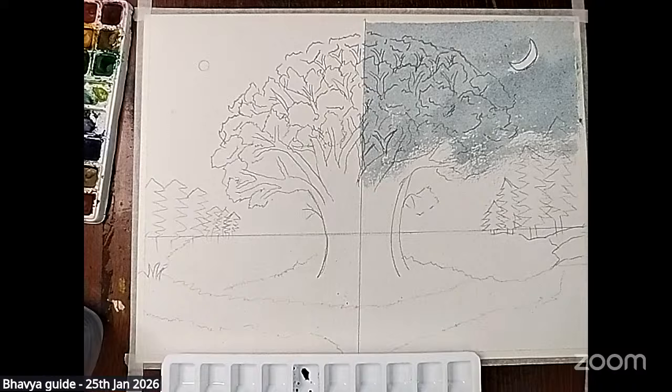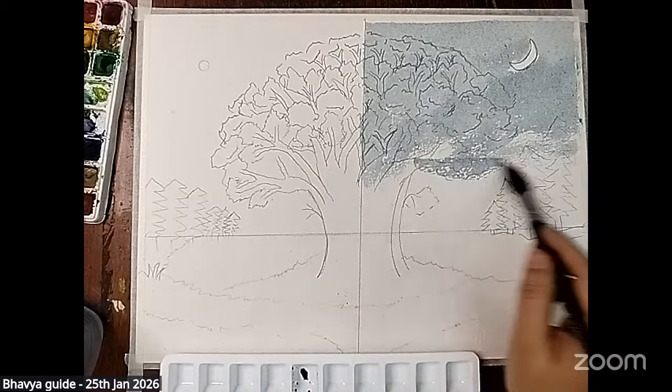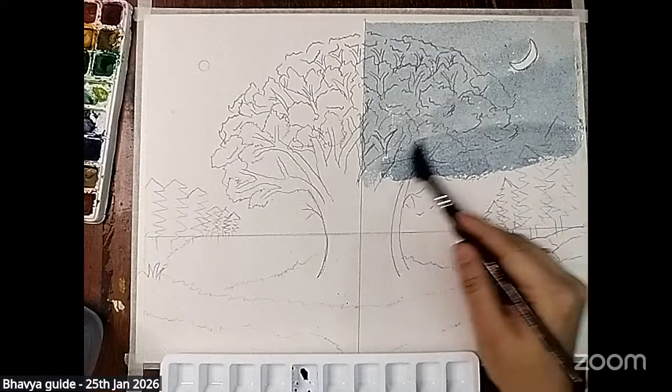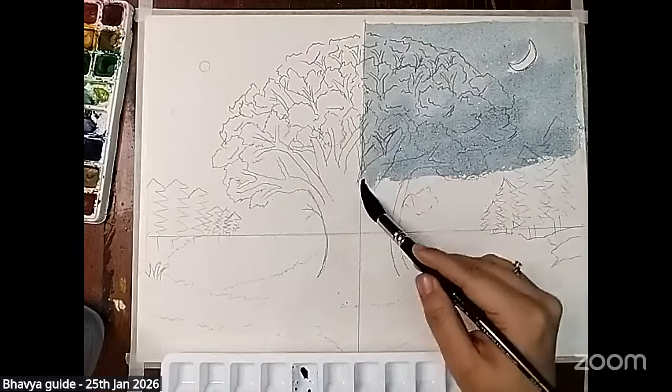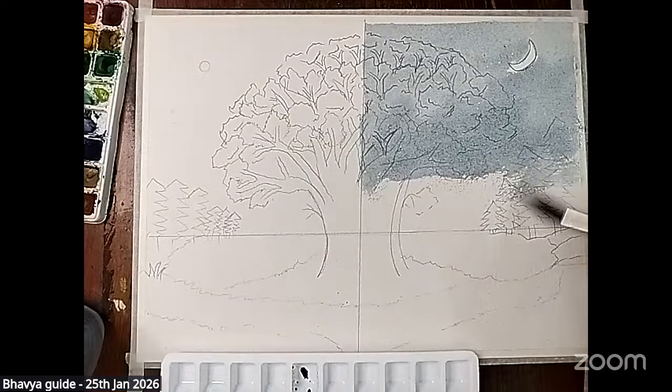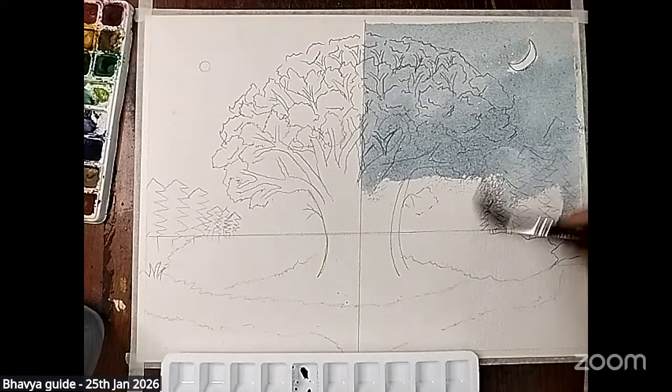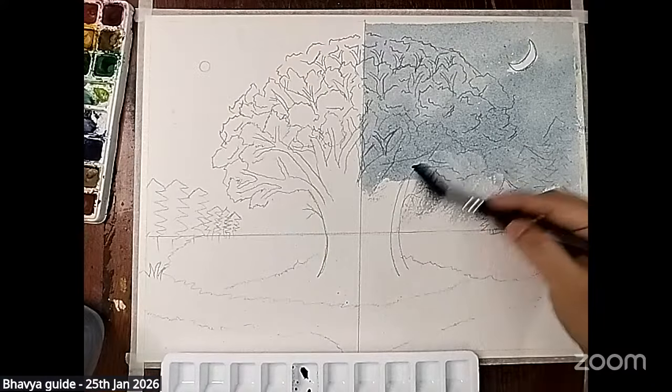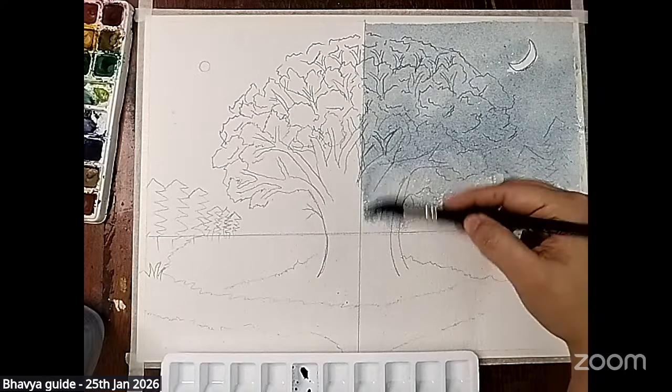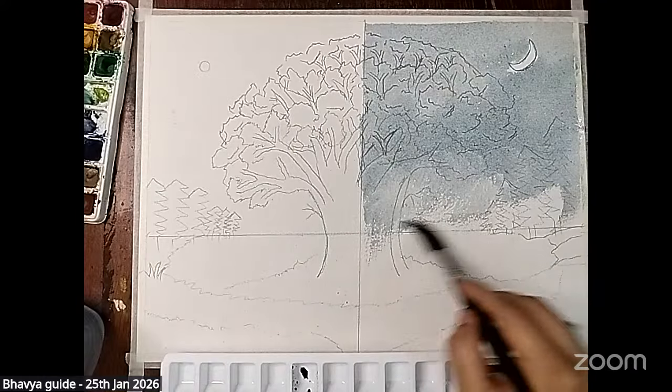Gray color, Payne's gray, and it should be very light. Don't make it dark. The darker pencil marking should be visible when you are applying this layer.